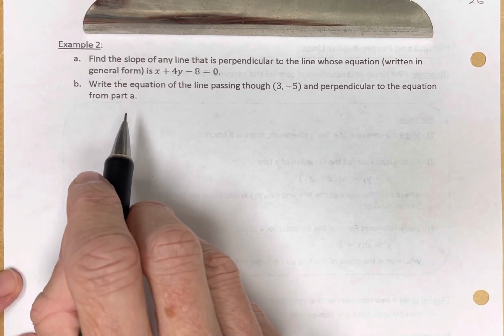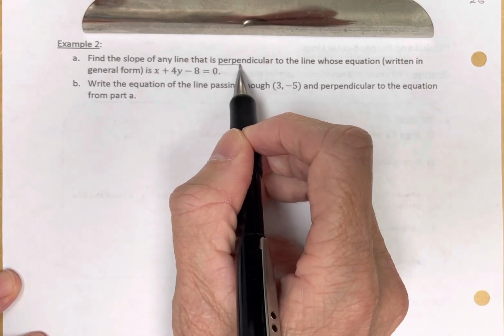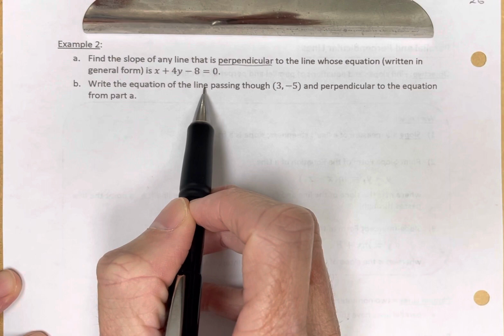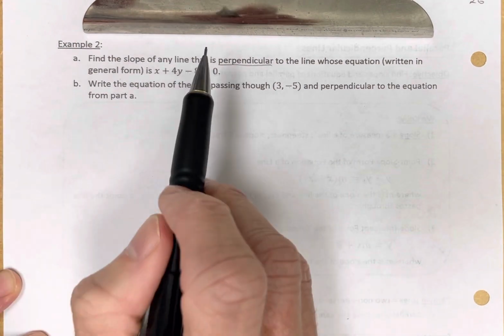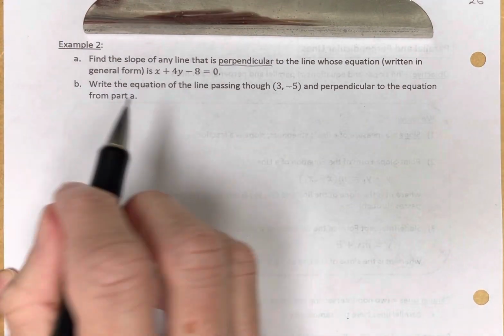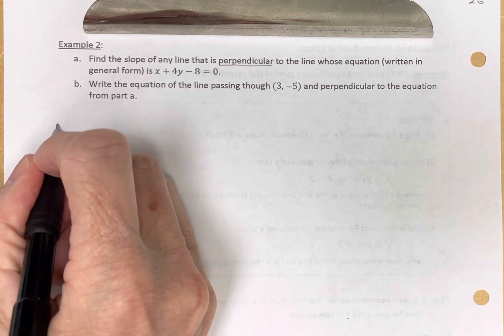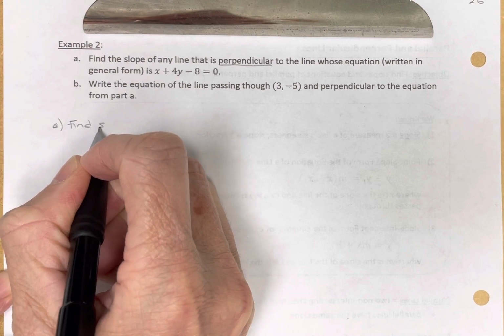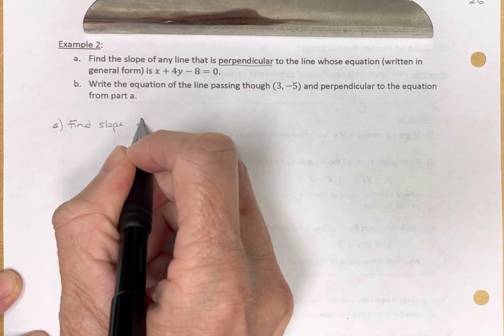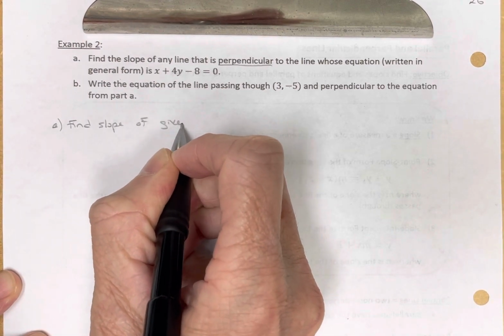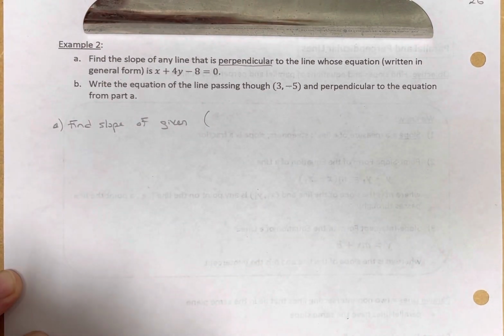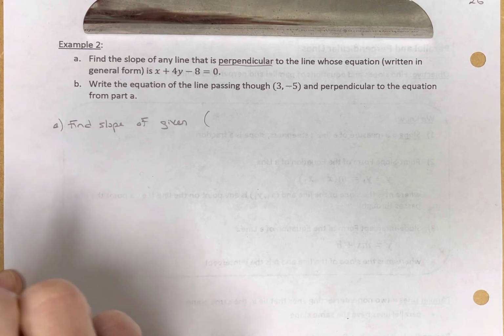Well, we need the slope. Okay, we're perpendicular, which tells us that the slope of our new line is the opposite reciprocal of the slope of this line. So let's find the slope of the given line. Part A here tells us we need to find the slope of the given line so that we can then take the opposite reciprocal and find the slope of any line that is perpendicular to it.